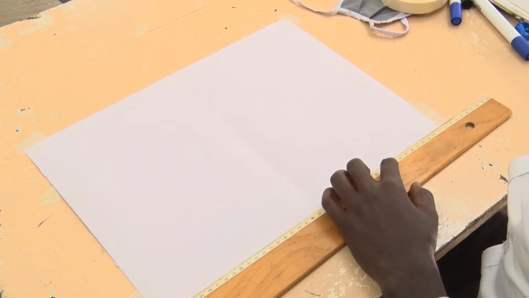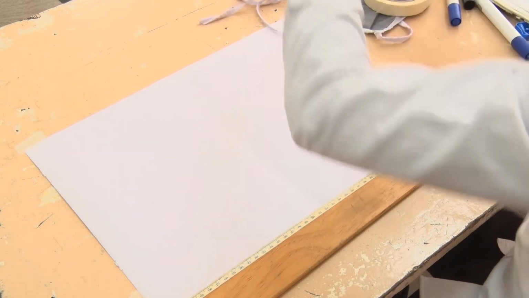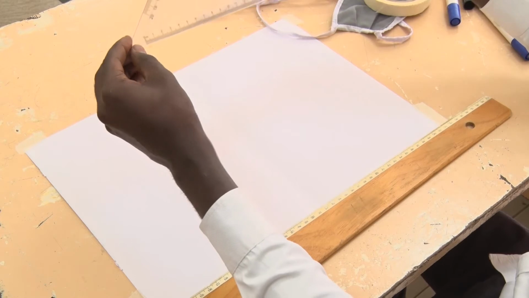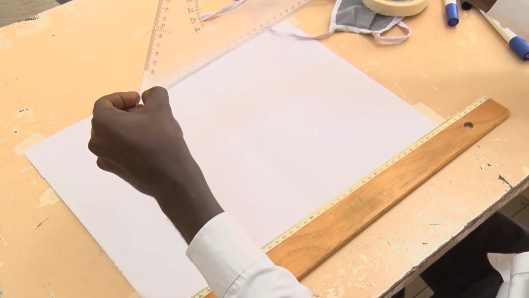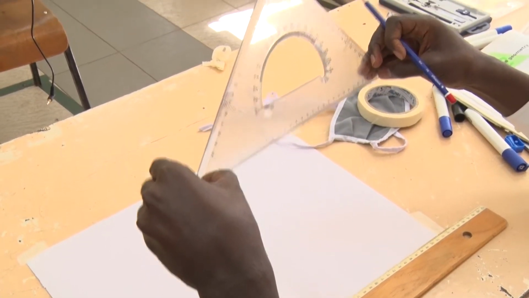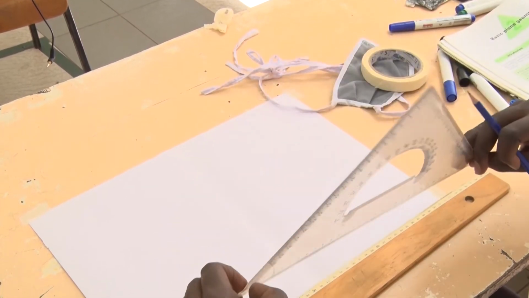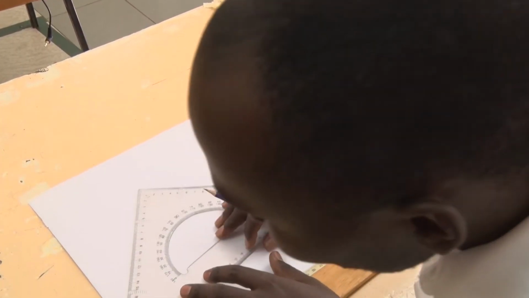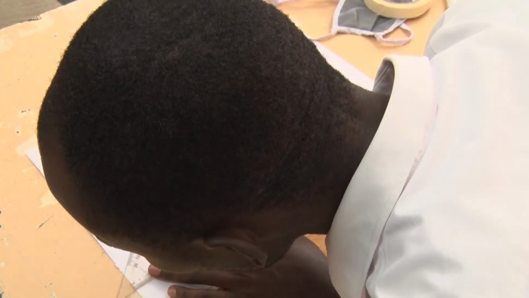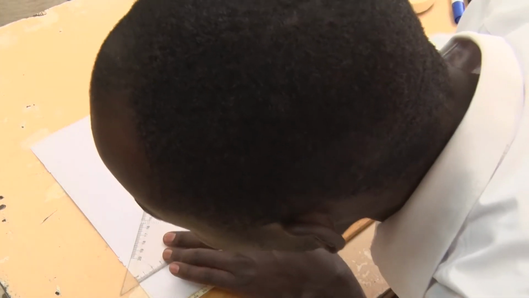So you will take up your ruler like this, and you can see that it has a scale from 0 to 30 centimeters. The boundary of this particular paper should be 10 millimeters all around. So you will take your ruler like this. Should take 10 millimeters, sorry.